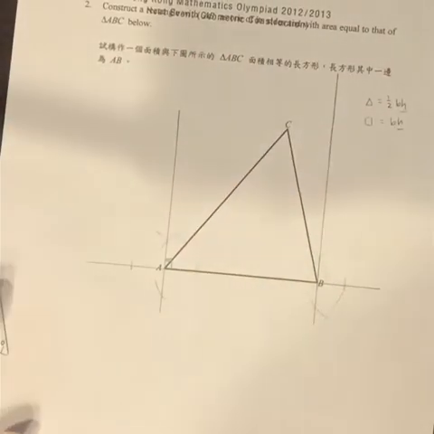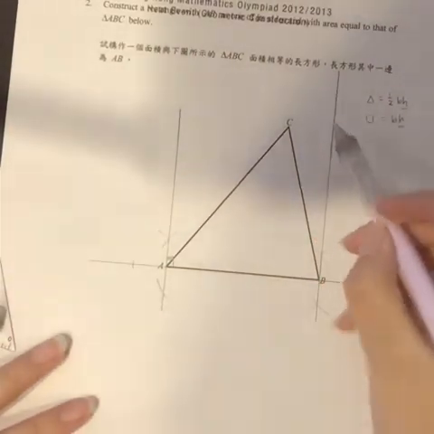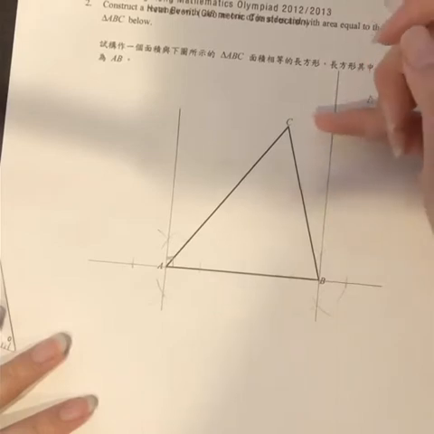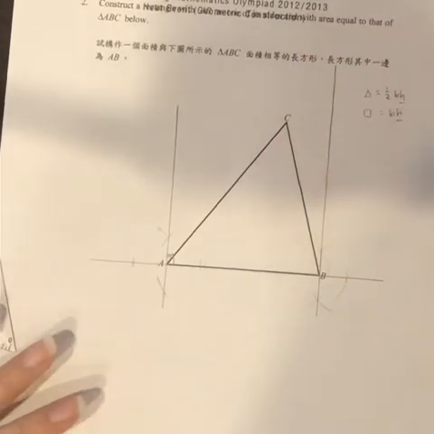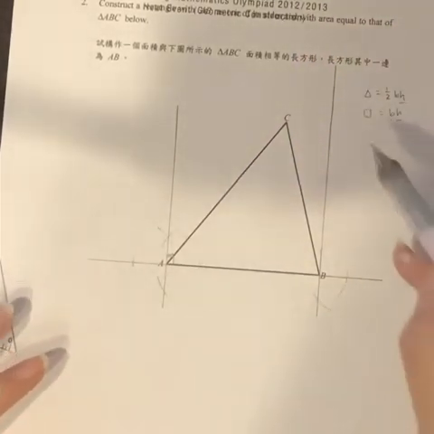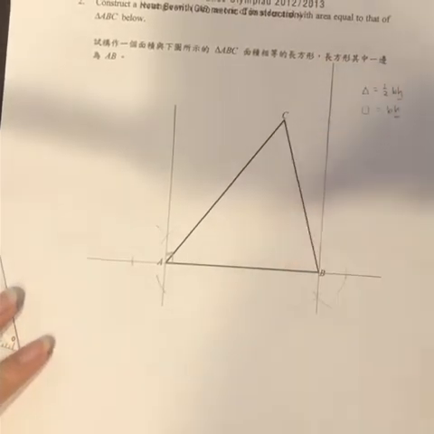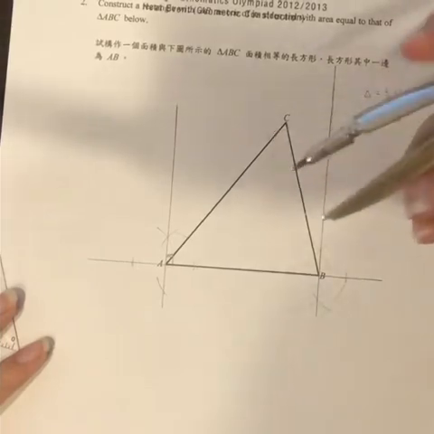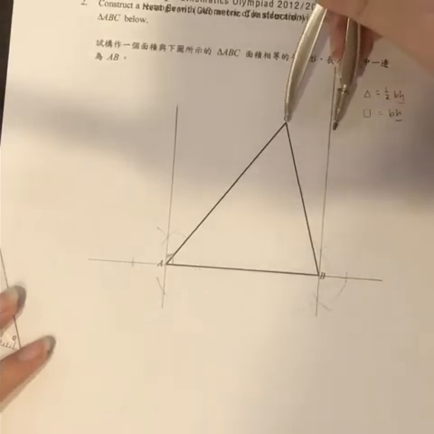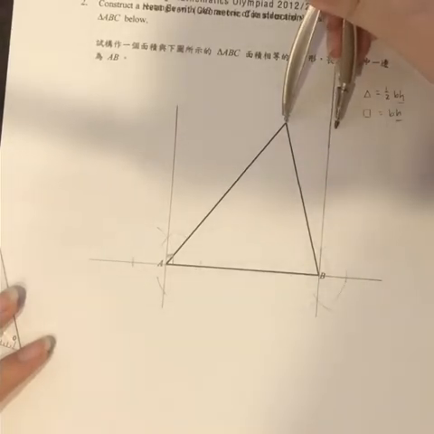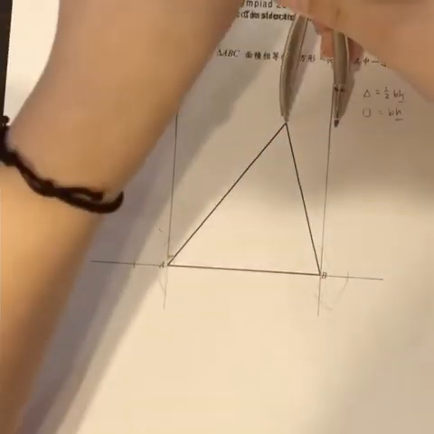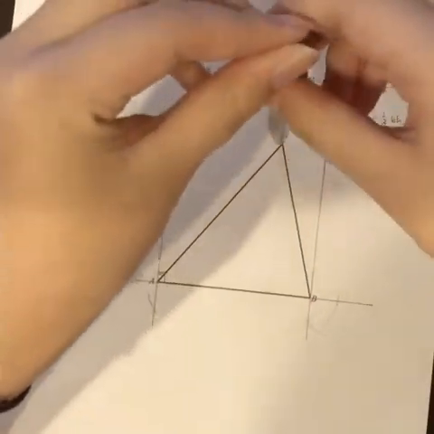So now we need to find out how much of this, until where it's going to be the same height. So to do that, you would just basically draw a line that's perpendicular to this line that passes through point C. And to do that, first you will use your compass and make the radius a little bit longer than the distance.